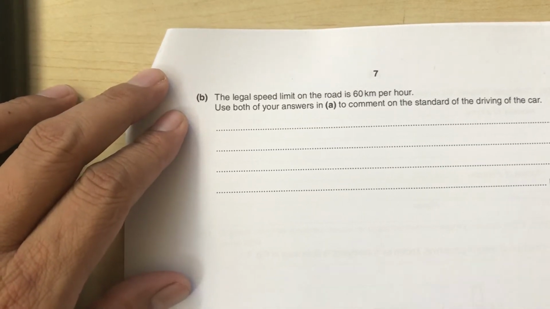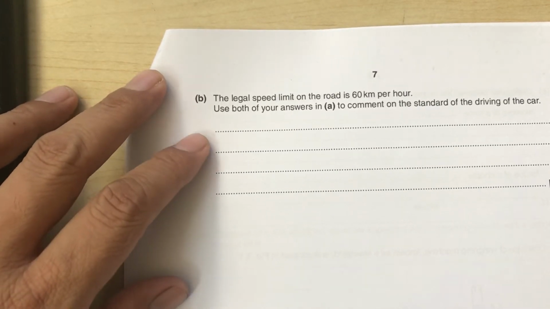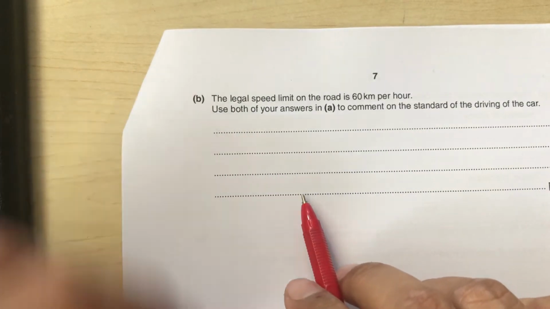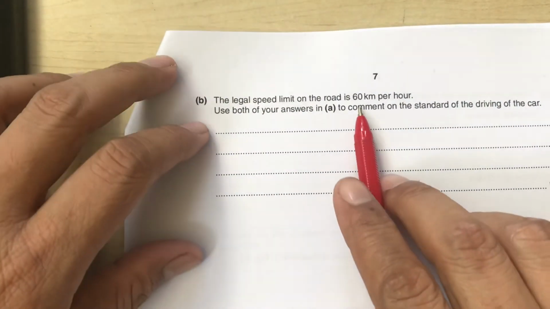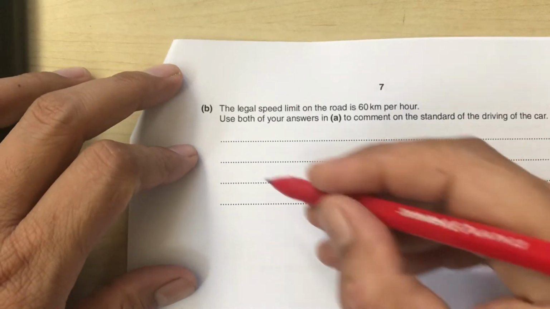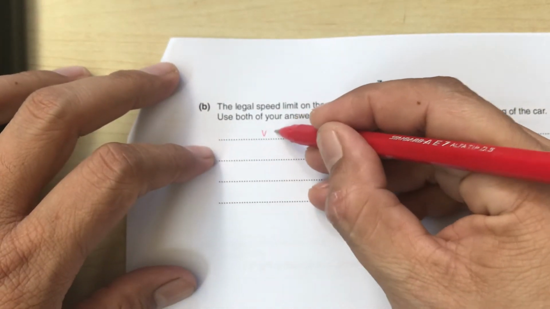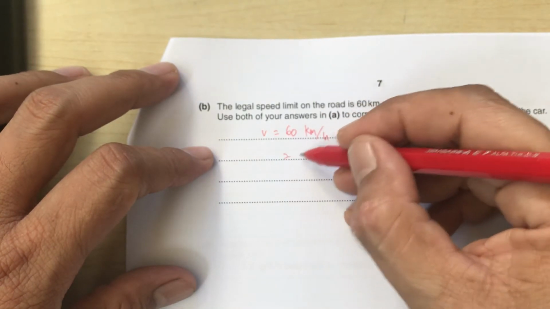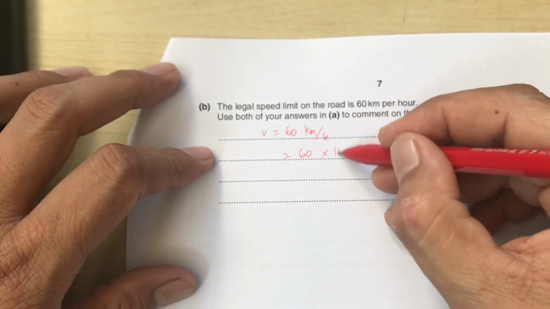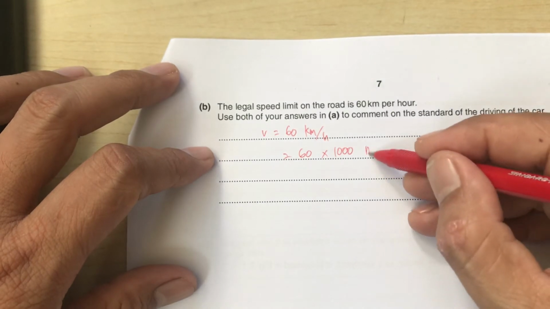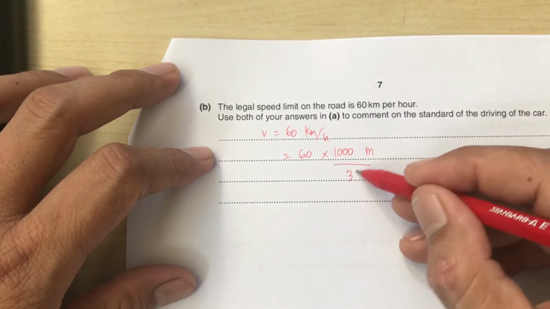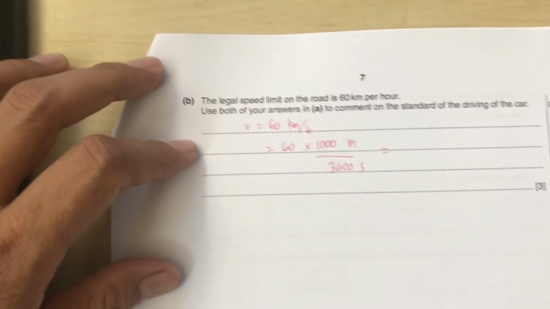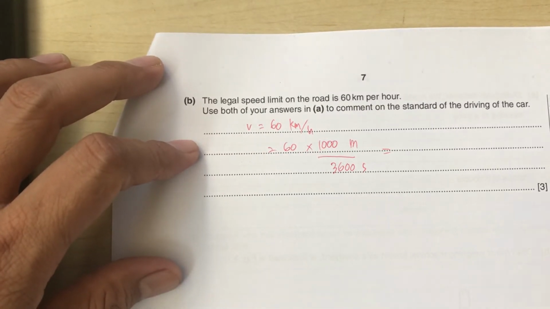The legal speed limit of the road is 60 km per hour. Use both of them under a common standard driving curve. So if we see 60 km per hour, it means velocity is 60 km per hour. It means times 1 kilometer is 1000 meters, and this is seconds.